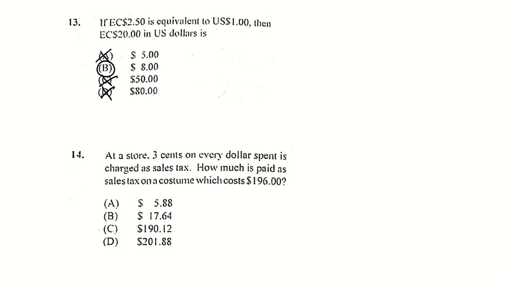At a store, 3 cents on every dollar spent is charged as a sales tax. How much is paid as sales tax on a costume which costs? Right. So we know that your tax is 3 cents over a dollar, 0.03 over 1, right? Multiplied by 100 over 1. That is 3%. Right, so we want to know what is 3% or 3 over 100 multiplied by 196 over 1.